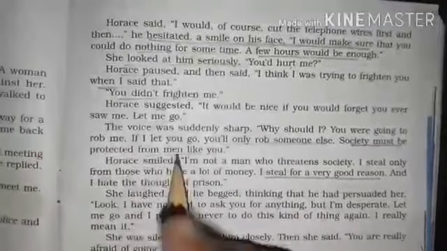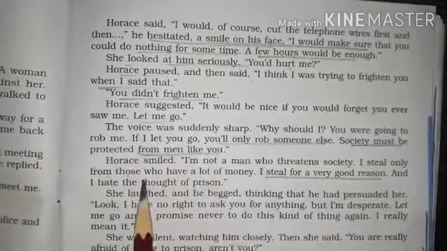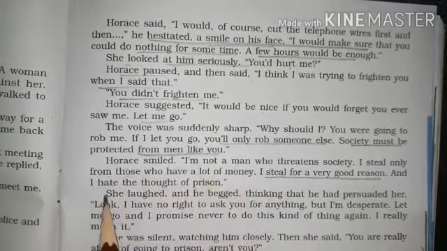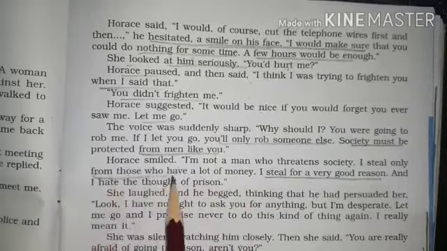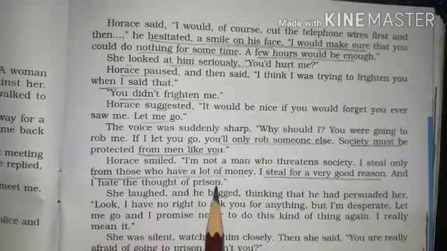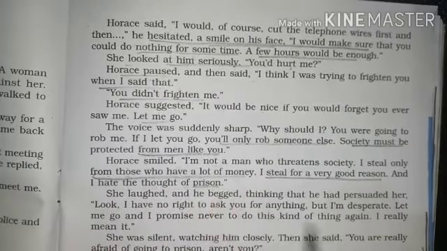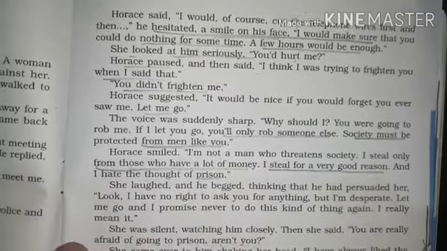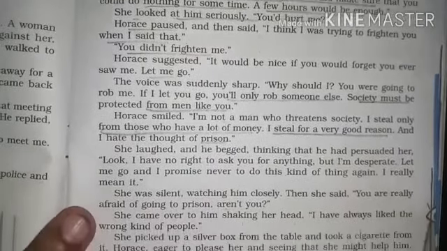So this lady was becoming very good towards the society. Horace smiled. "I am not a man who threatens society. I steal only from those who have a lot of money. I steal for a very good reason. And I hate the thought of prison." He is saying he does not like jail, and he steals money for a very good reason.